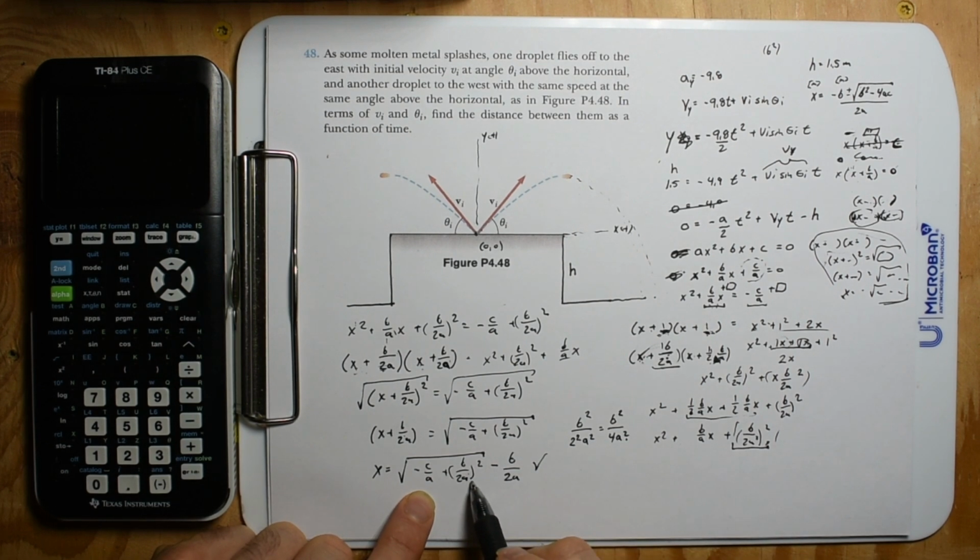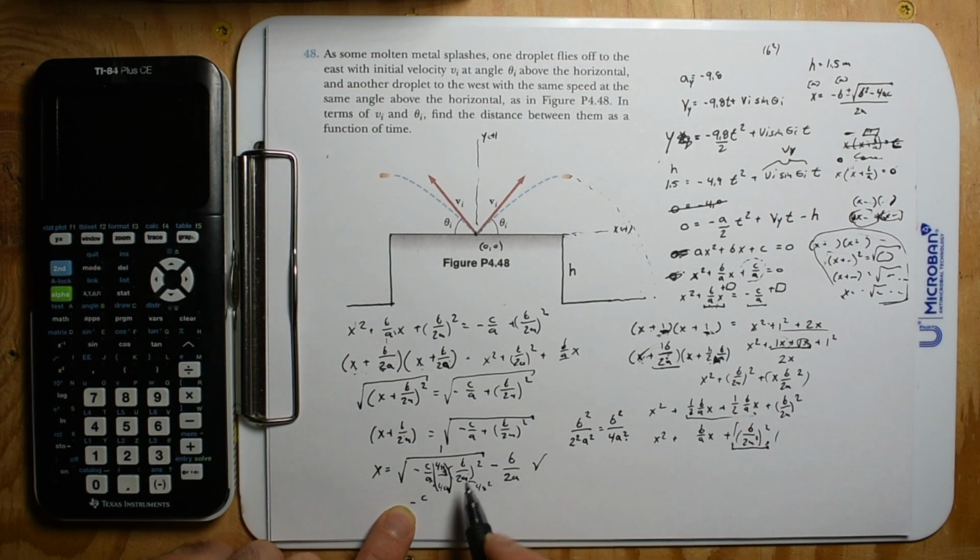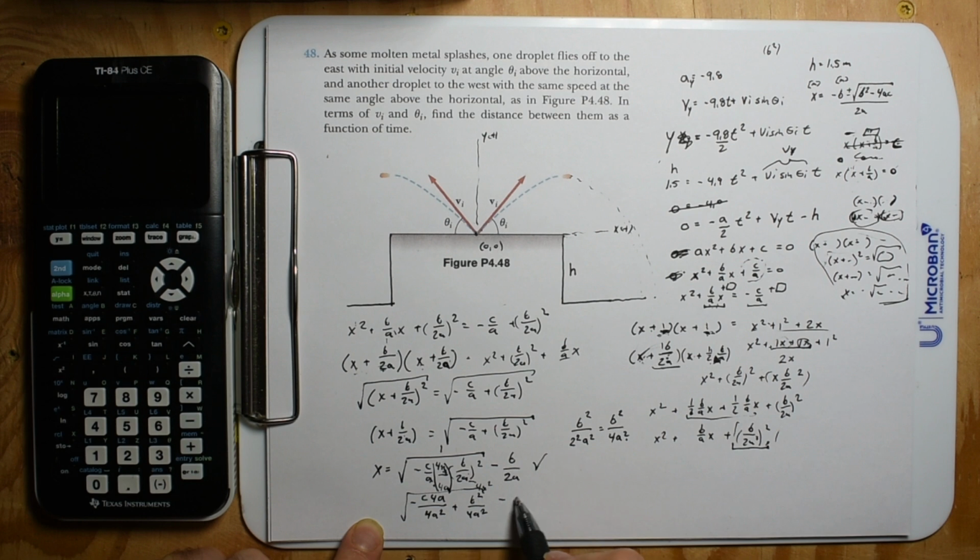Well, this term right here is 4A squared on the bottom, and you want that term to look like 4A squared on the bottom. So you would multiply this by 4A. That means you have to multiply the top by 4A, because multiplying by 4A divided by 4A is like multiplying by 1, and it doesn't change the relationship. So now you get negative C 4A on top divided by 4A squared on bottom, plus this B squared divided by 4A squared. So now you have that.